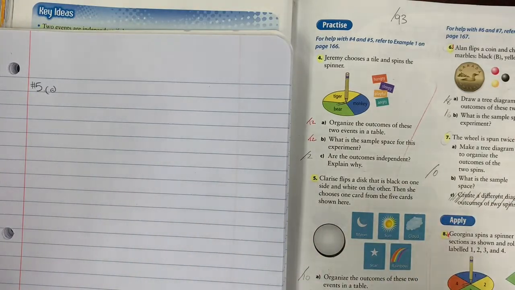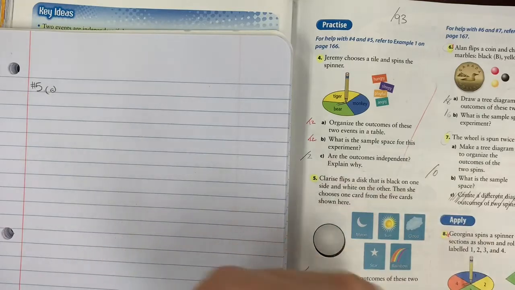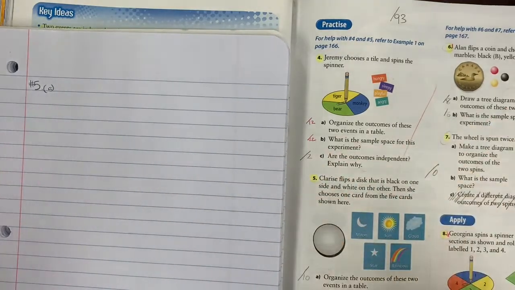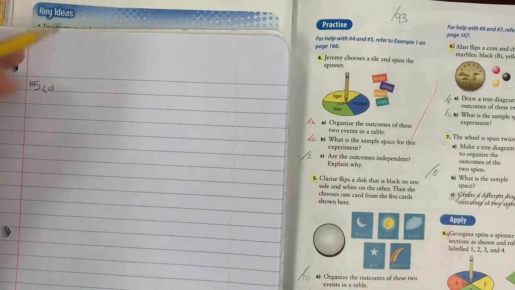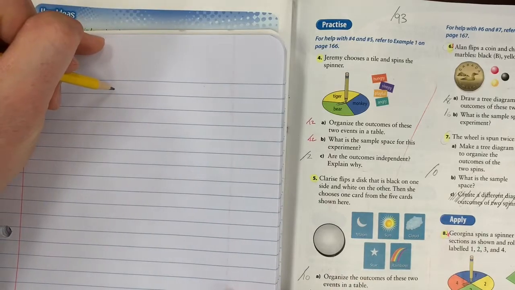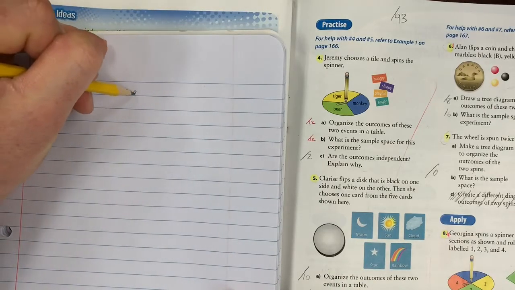Okay, these are 2 independent events. When she flips this disc, it does not impact what card she picks. When she picks a card, it doesn't impact that. So these are independent events. So if I'm going to make a table, again, I like to do it with the one with the most along the top. So the second one is going to be the cards.